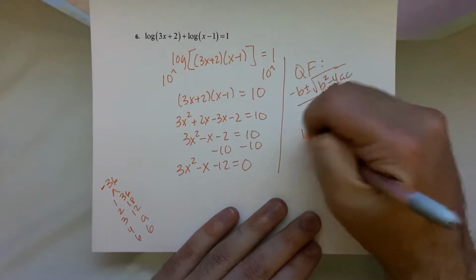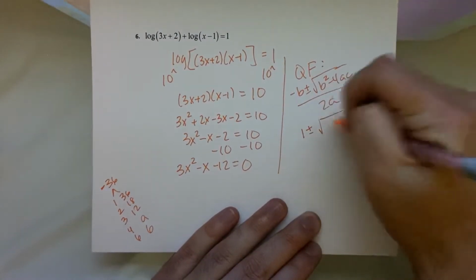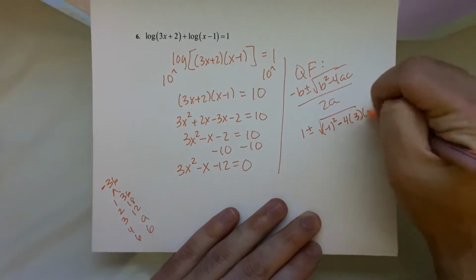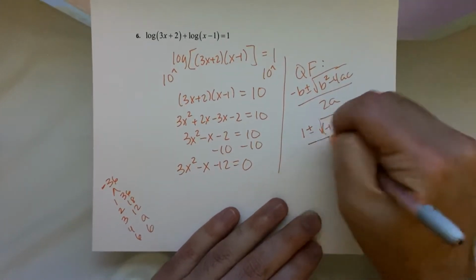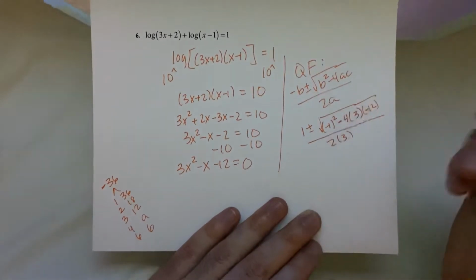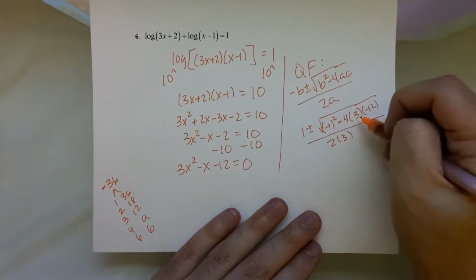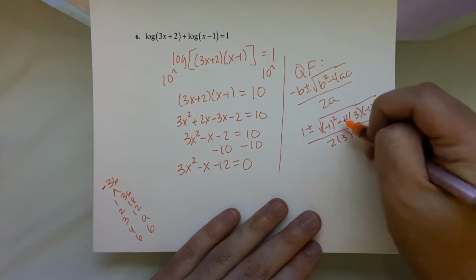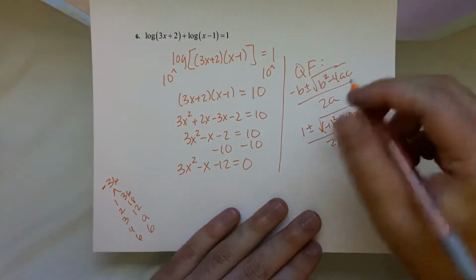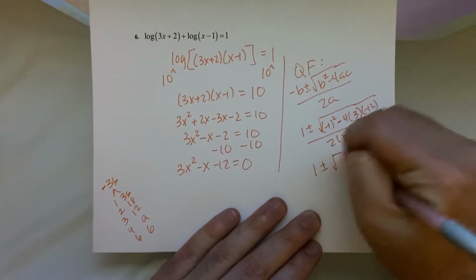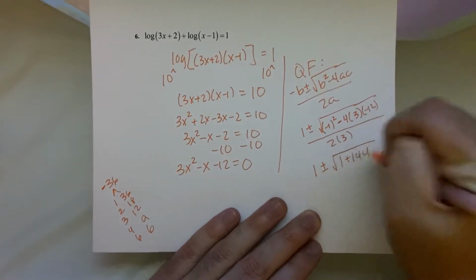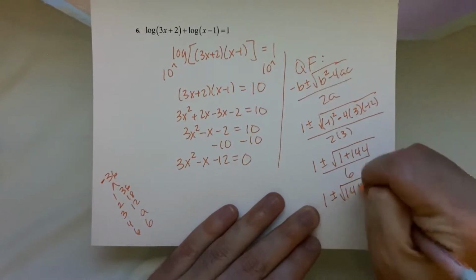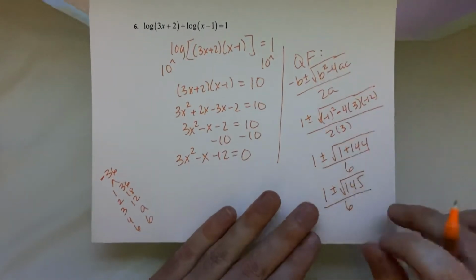So we've got 1 plus or minus the square root of negative 1 squared minus 4 times 3 times negative 12 all over 2 times 3. 4 times 3 is 12 times negative 12 is negative 144, but it's a minus a negative 144, which is actually plus 144. So this is 1 plus or minus the square root of 145 all over 6.